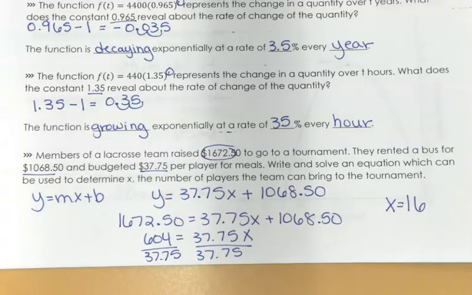So hopefully that's a problem that's very accessible for you, but if it's not, think back to y equals mx plus b form, what you know, what you're looking for.